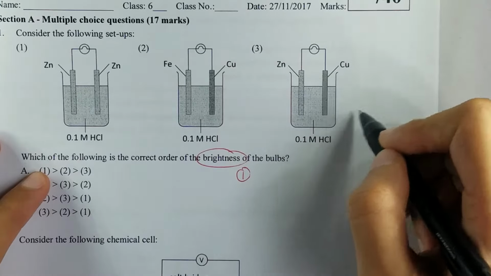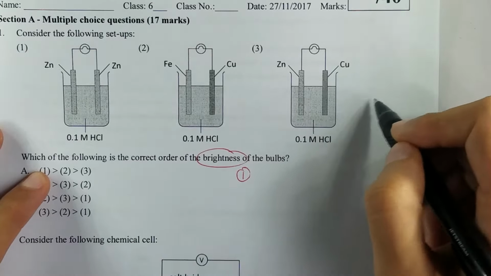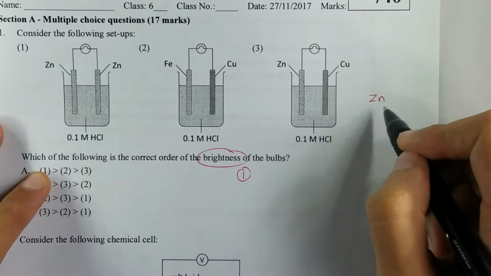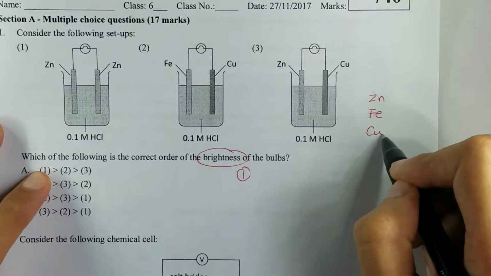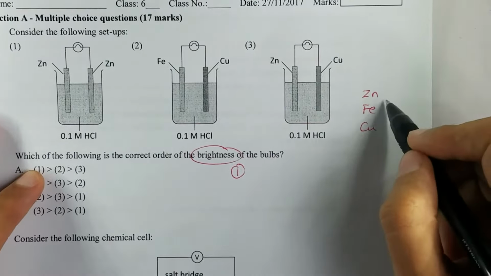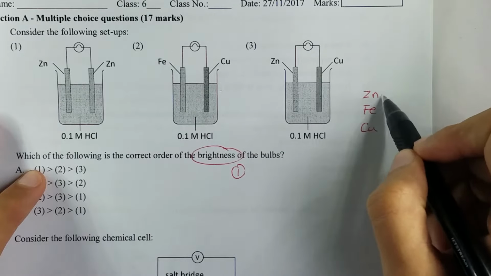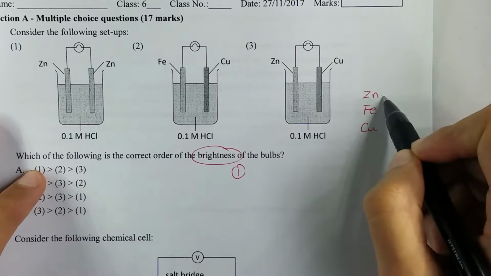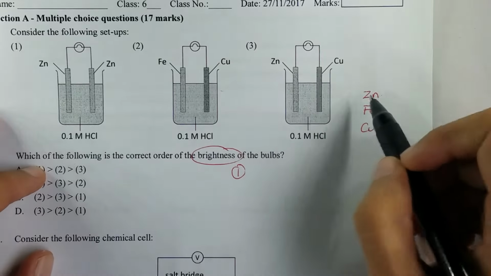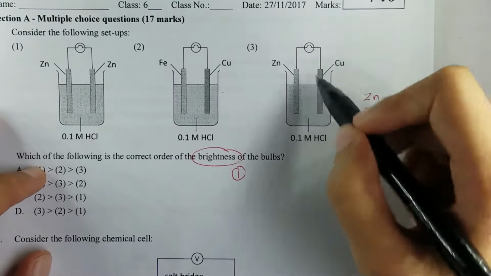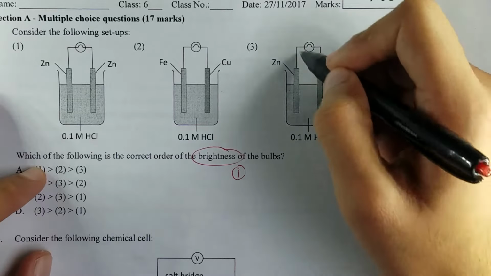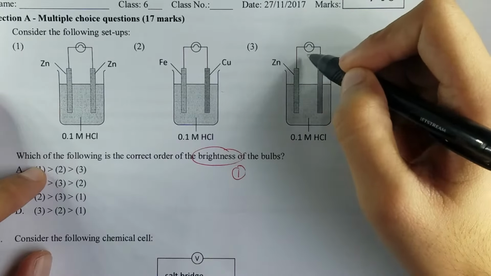Now, first we have to check their electrochemical series. So the highest one over here is zinc, followed by iron, and then copper. If I have a chemical cell set up between zinc and iron, compared with zinc and copper, which one will lose electrons more readily? Okay, yes, the answer will be 3.